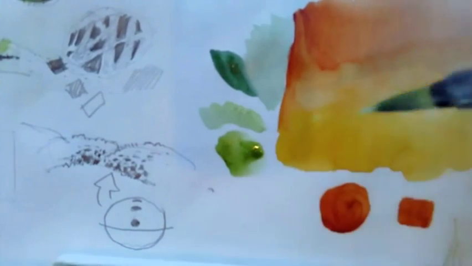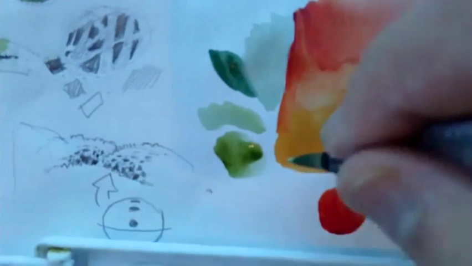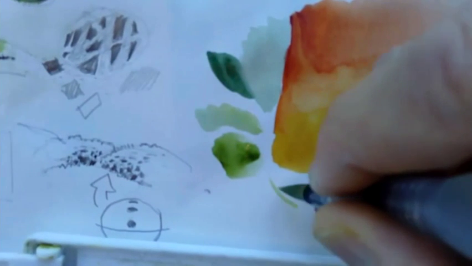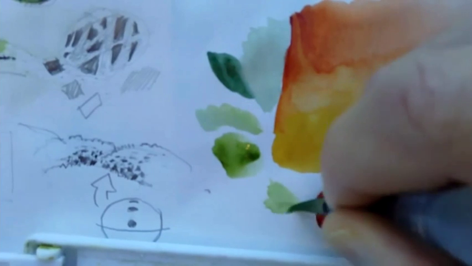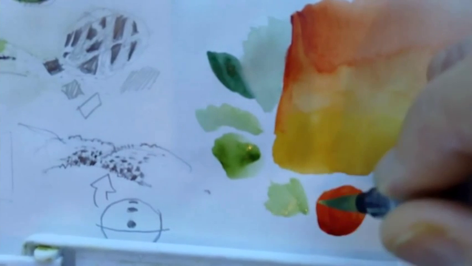It's a little bit more yellowy. So different greens will give you a different color with it. But this, for some reason, is just so much easier for me to work with than doing it with just straight transparent watercolor.